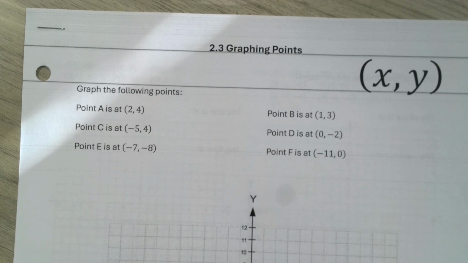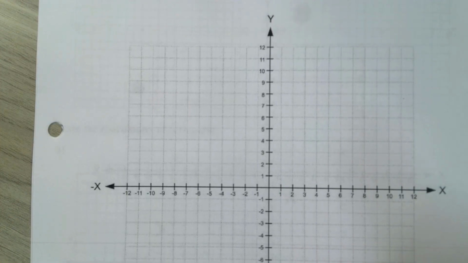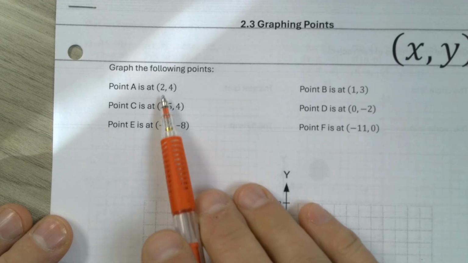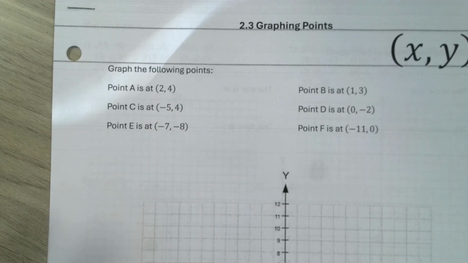All right, this is going to be lesson 2.3 on graphing points. And so for this one here, we want to talk about plotting points on a graph. So this allows us to find location. And so when you have two what we call ordered pairs, these values together, these two numbers help us to find a single point on the graph.